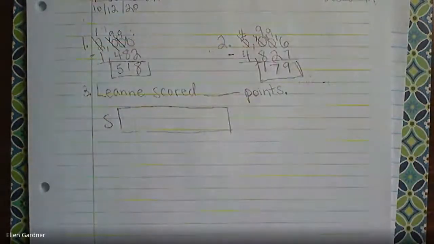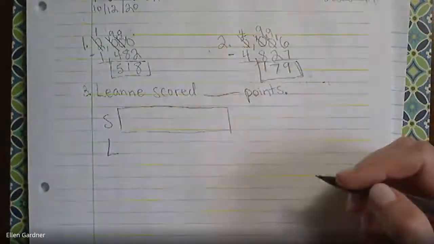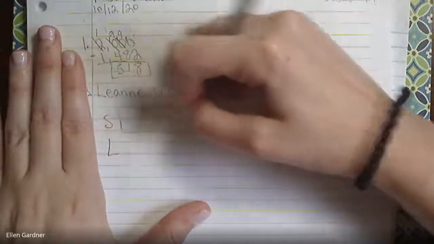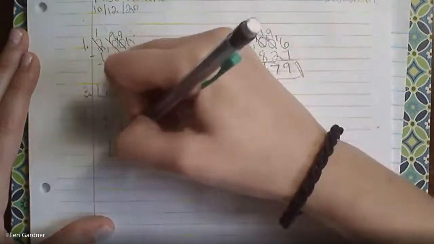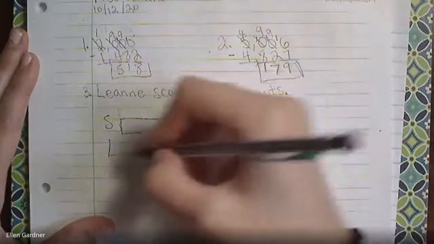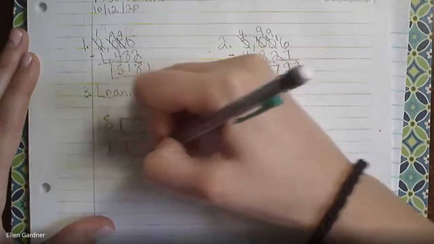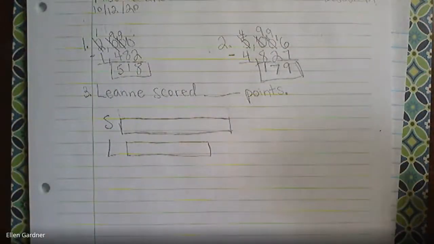I'm going to put an S next to it for Simon. And an L for Leanne. No, this is a little bit too big, I would say. I'm just going to make it across one line. If you do two, that's okay. I just needed more space up here for the numbers. Now, Leanne scored less points, so I'm going to make her box smaller. Okay, that's the beginning of our bar model.